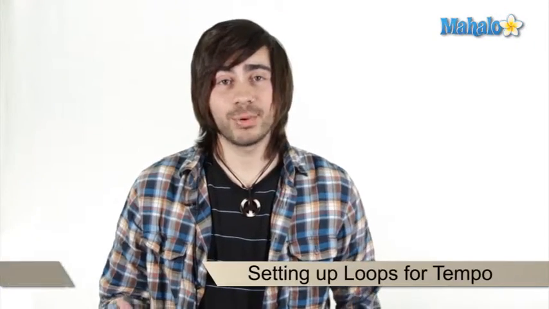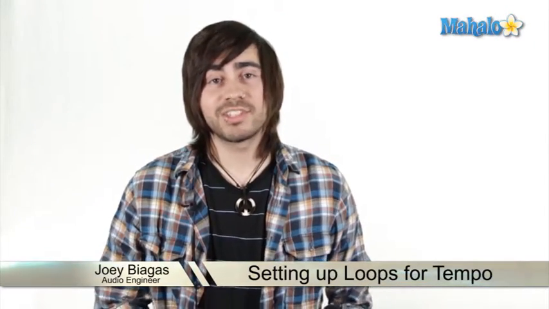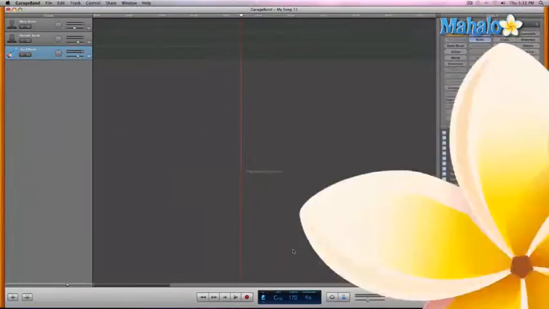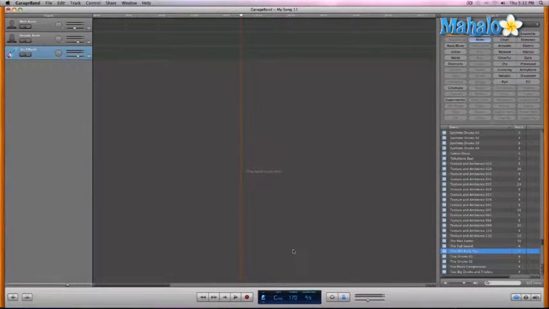So if you haven't figured it out, recording can take a really long time. So let's be a little bit more efficient and use loop recording. Okay, so here's a tip before you start recording.